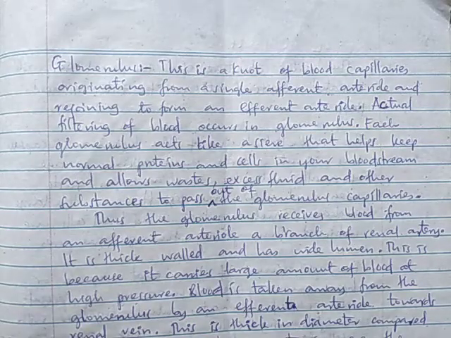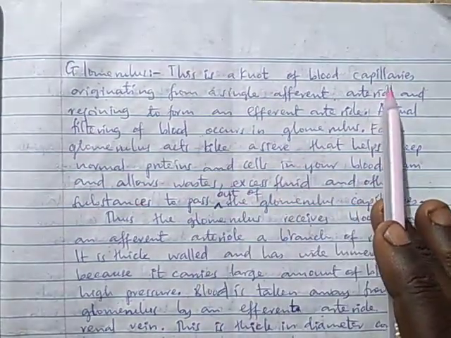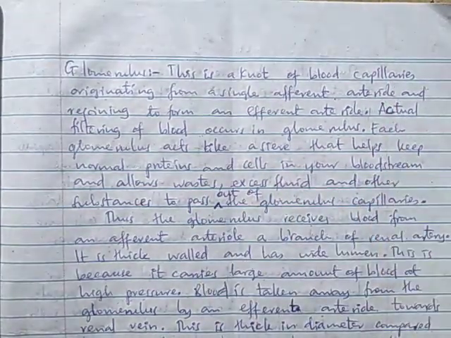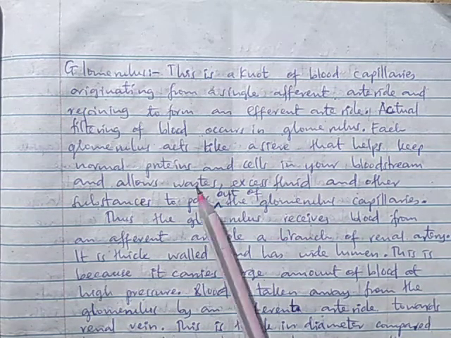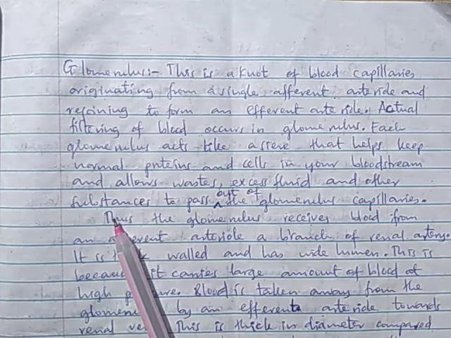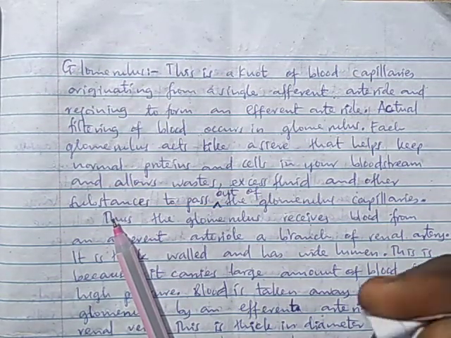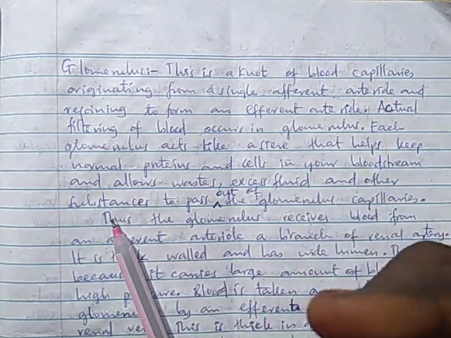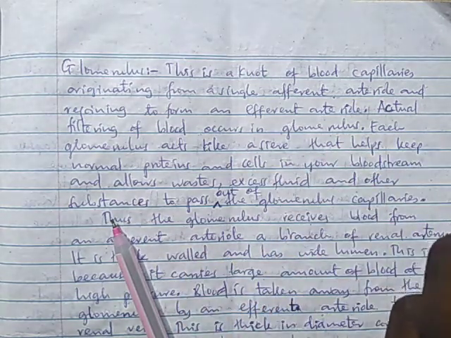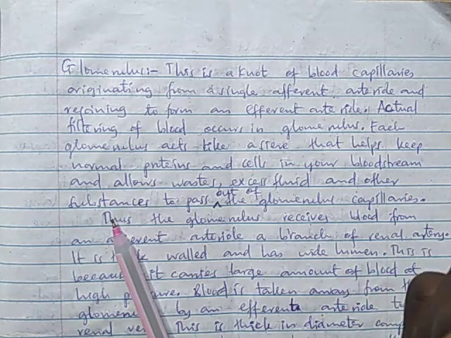So the glomerulus is a knot of blood capillaries. Tunaposema knot ni kama vile kitu fulani ambacho is like a ball. As if you take this paper, if you take a piece of paper and then you fold it, forming a certain structure. Yeah, this is what you can call as the knot.